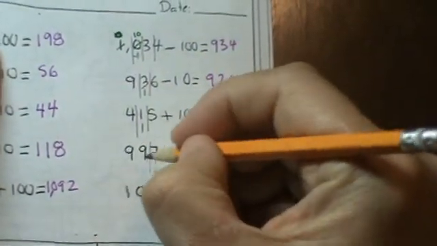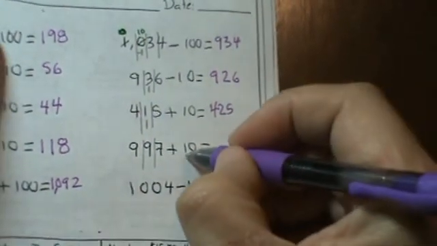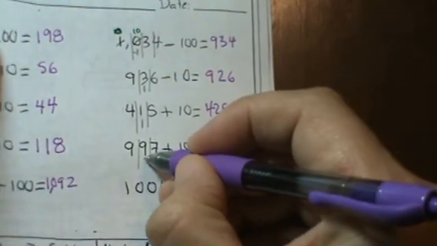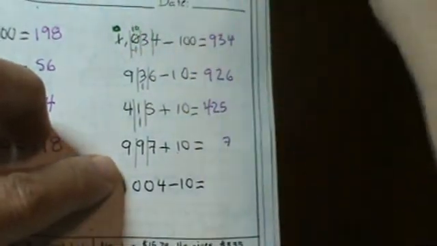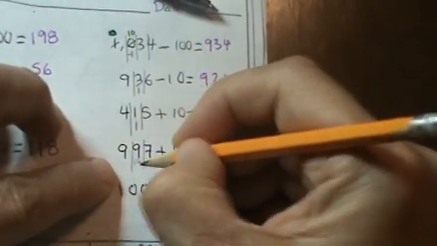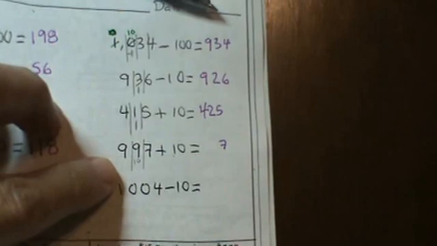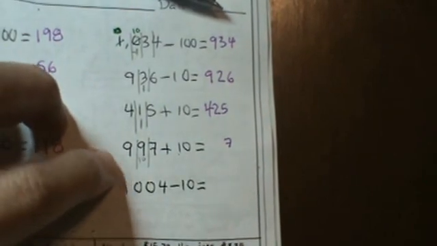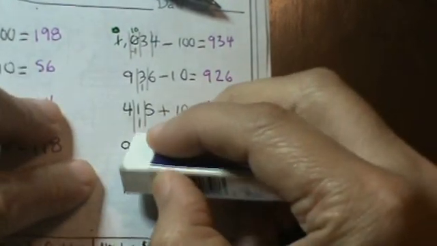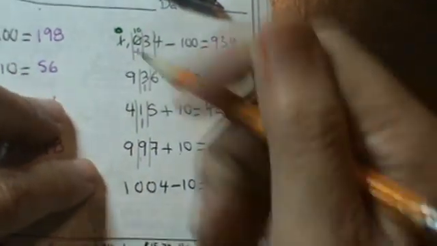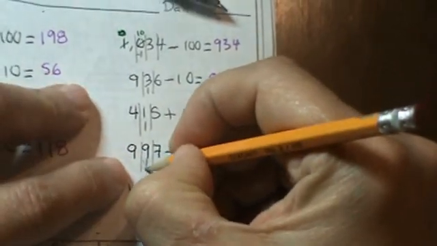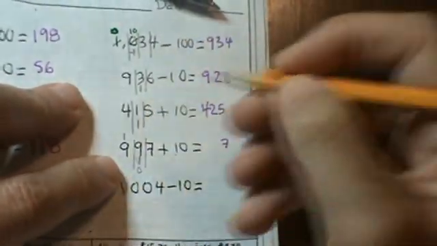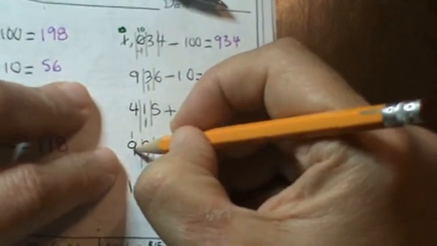Next one, I have ones, tens, and hundreds. The 1 stays the same. The tens, I have to add 1 ten to the 9. So this 9 is going to be, I add 1 ten here. Sorry. I add 1 ten here. Now it's going to be 10. And that means that this is going to be 0, and I'm going to send 1 here. So now I have 9 and 1.